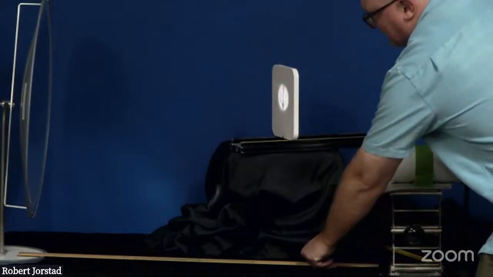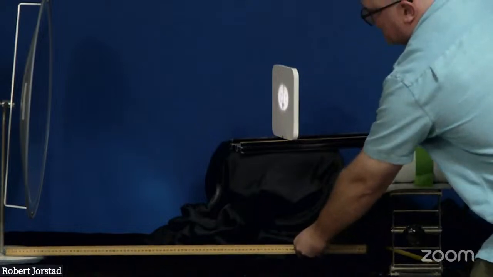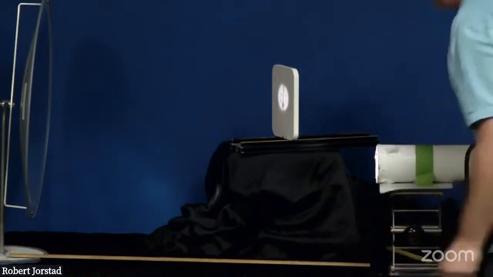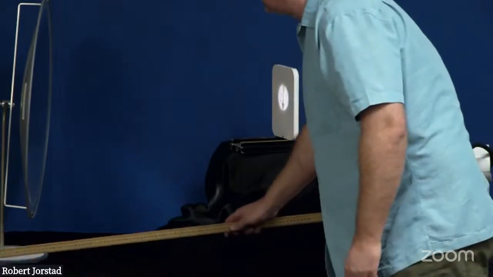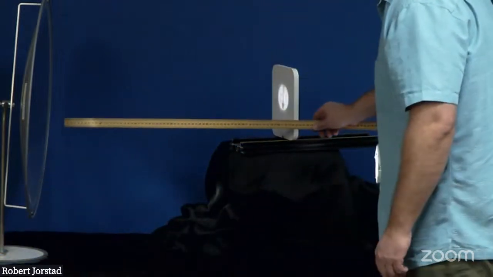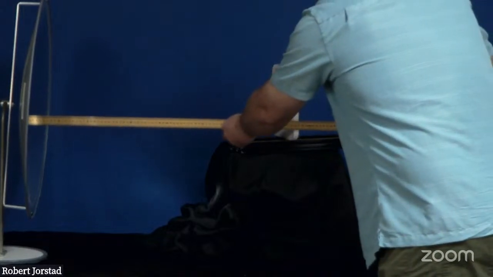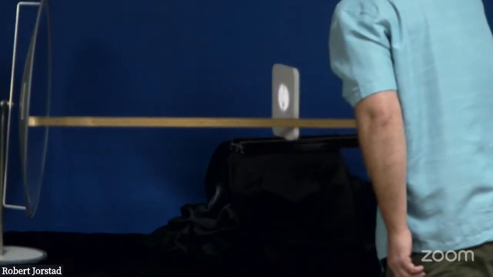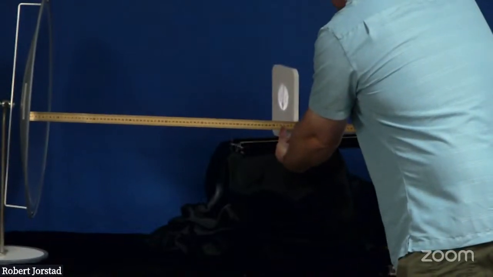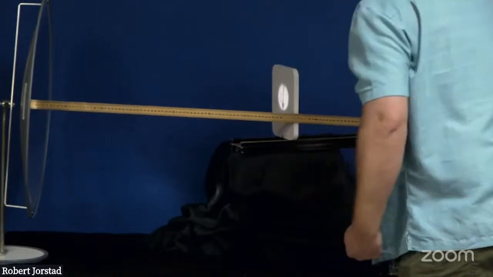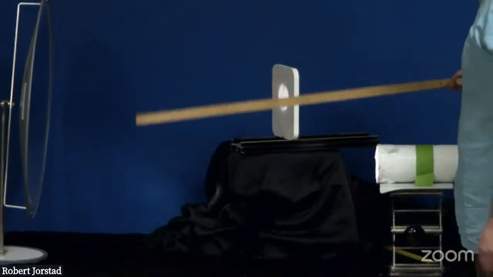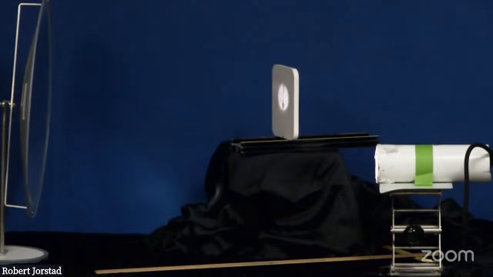And now at this point, I'm going to try to line up this meter stick here with the middle of the mirror. And I get about 74 centimeters right here. I don't know if you can see my finger at all, but right there, that's 74 centimeters. So we see that this matches up fairly well with what we expect.